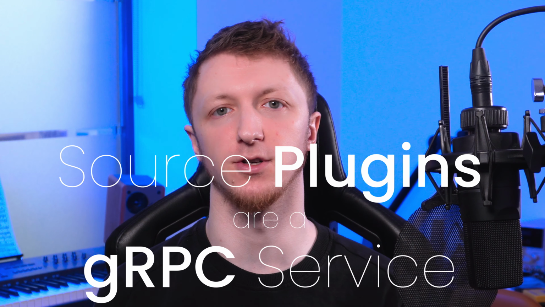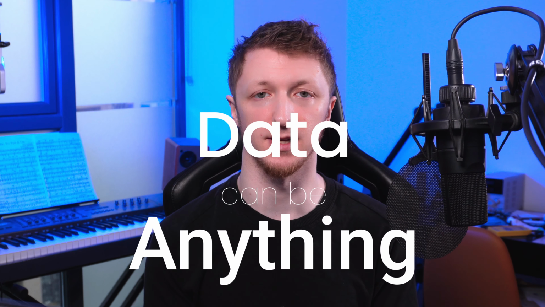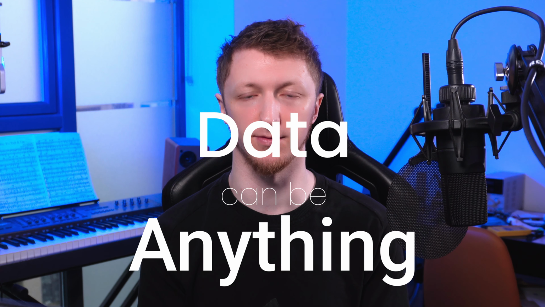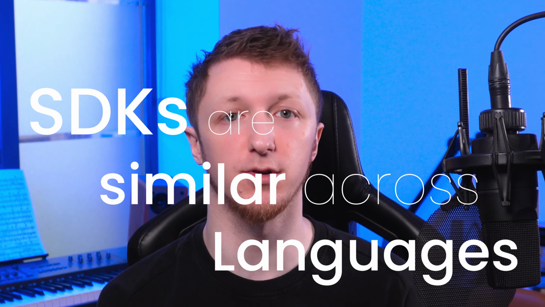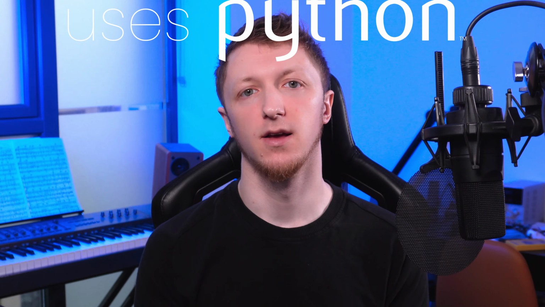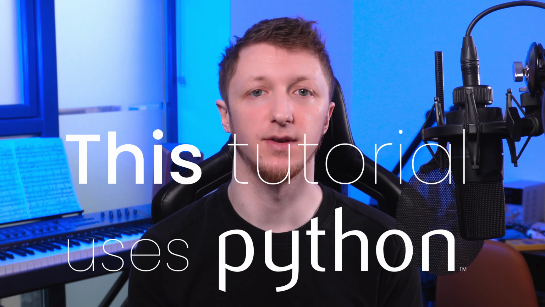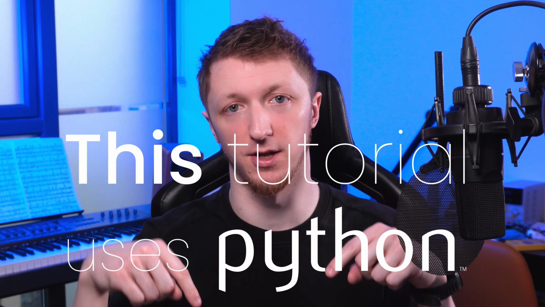Source plugins are a gRPC service that use an Apache Arrow-based type system to represent the table data. This means the data supplied by a source plugin can pretty much be anything, so long as it can be converted into a suitable table format. Using the CloudQuery SDKs is similar across all supported languages. For simplicity, this tutorial will use Python moving forward, but if you want a video tutorial covering another language, let us know in the comments below.